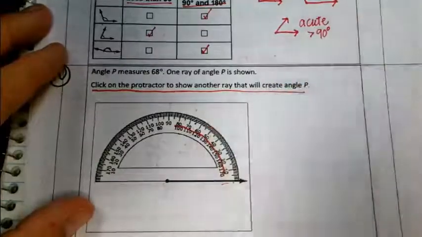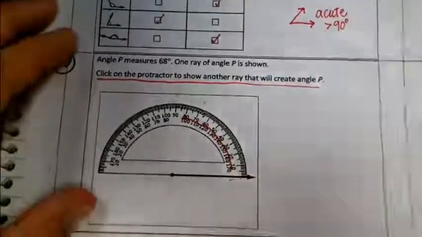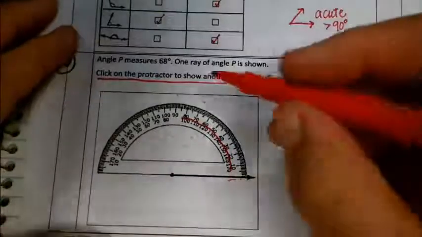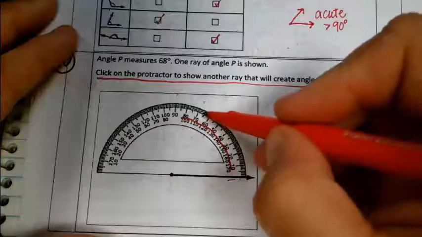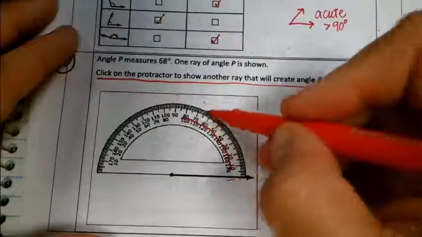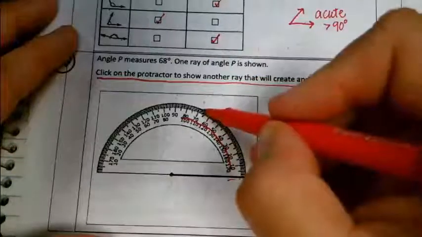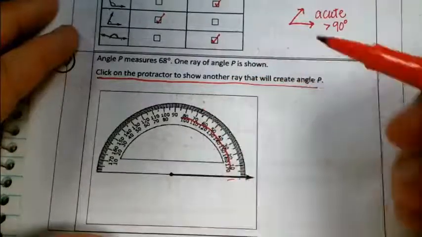And if I look very closely, and this is a copy, so it will be a little bit clearer on your computer screen for the test. And I look, here's 60 and here's 70. Here's right here in the middle. So 68 is about right there.